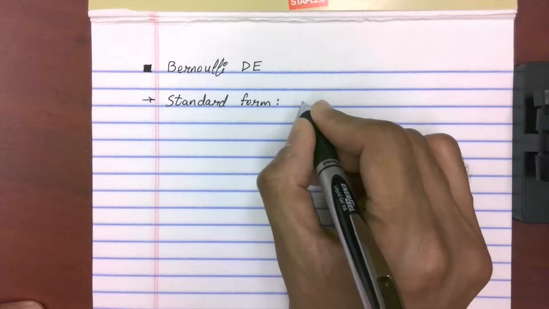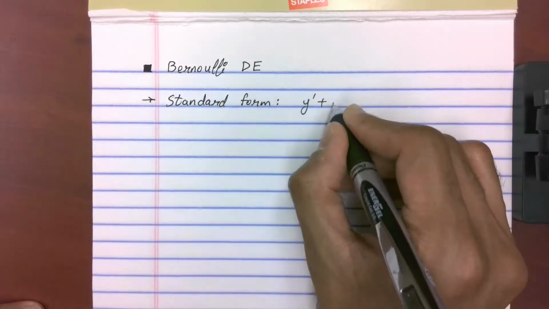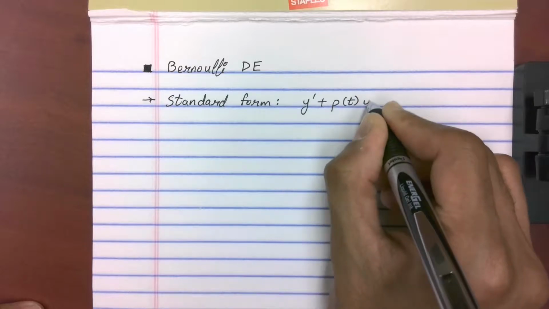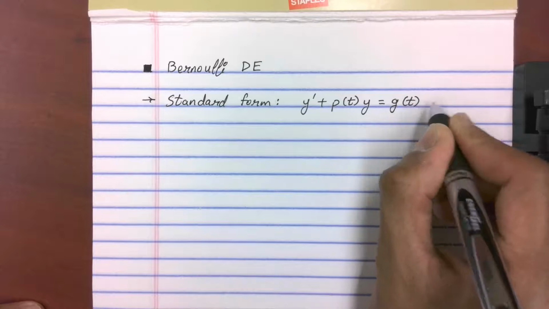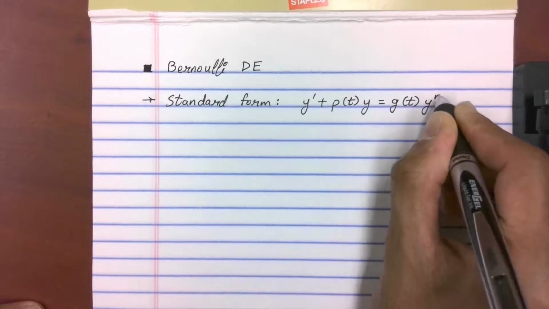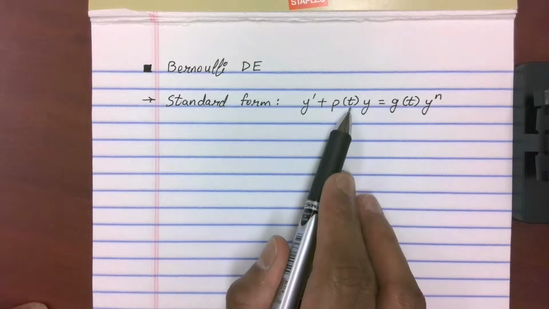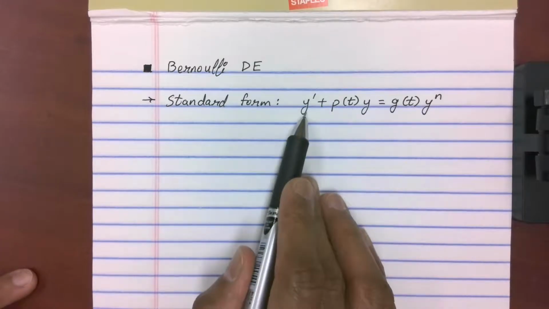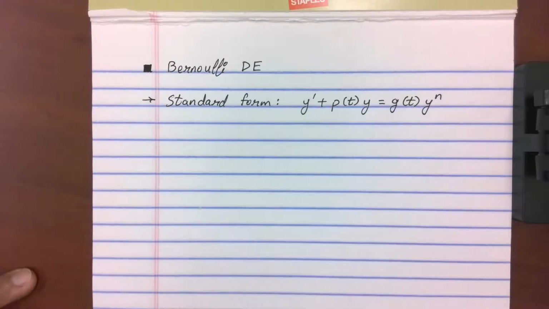So it goes y prime plus some function p of t times y equals some other function g of t times y raised to the power n. Now here again I'm treating t as the independent variable and y as the dependent variable, which is at this point an unknown function of t, and the goal is to find the function y which satisfies this differential equation.